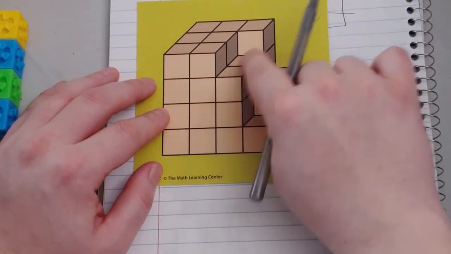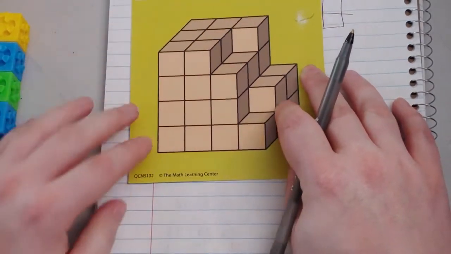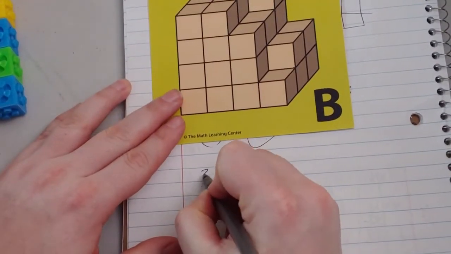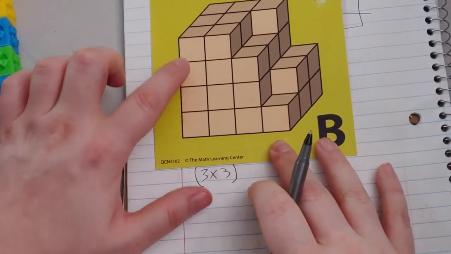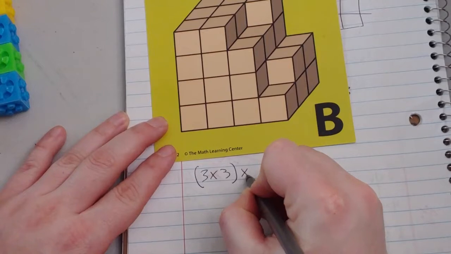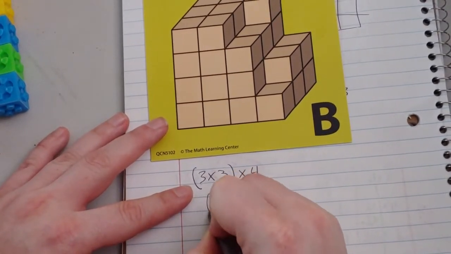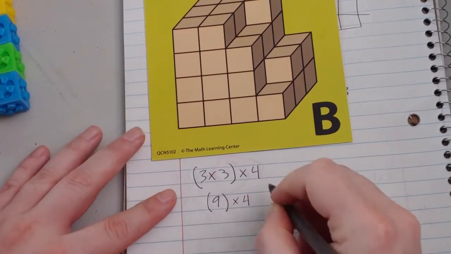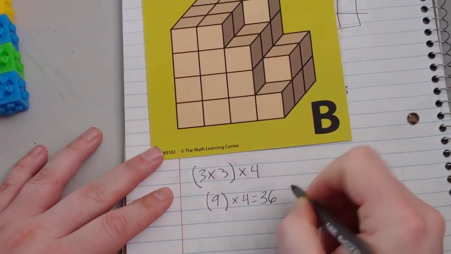Okay, so if I put these 2 up here, I now have 1, 2, 3 by 1, 2, 3. So 3 by 3, 1, 2, 3, 4 by 4. So 3 times 3 is 9 times 4 is 36.